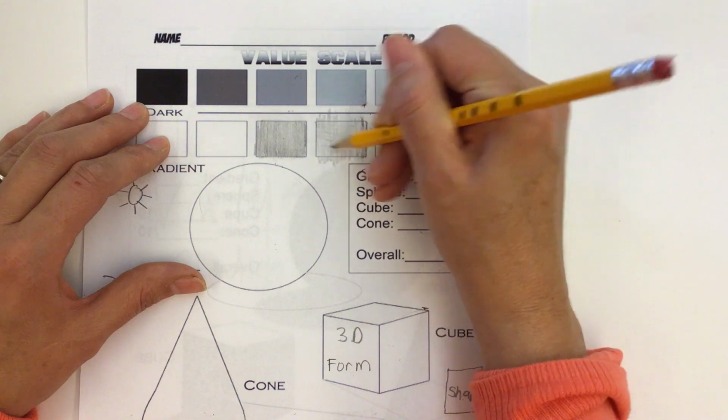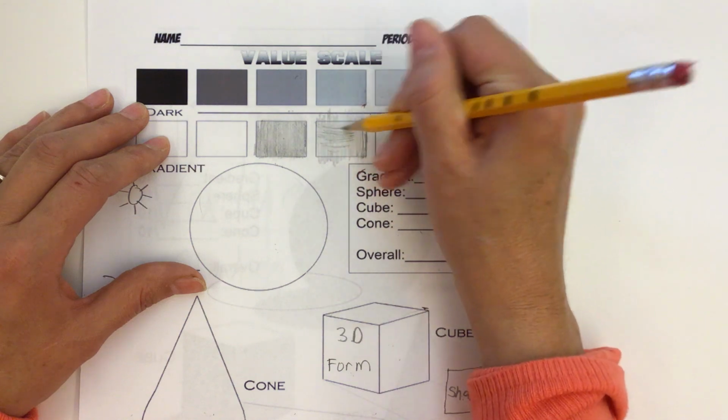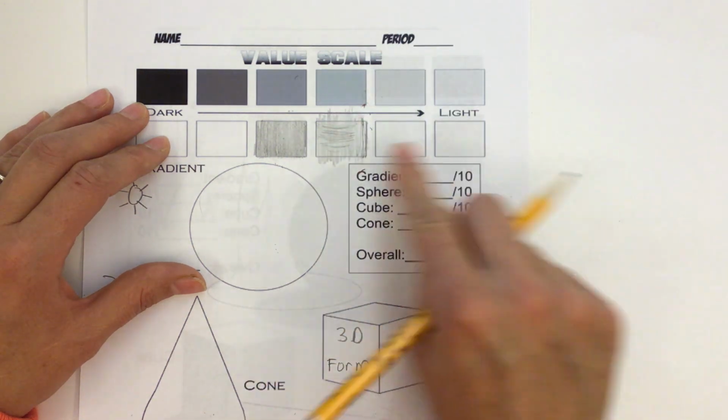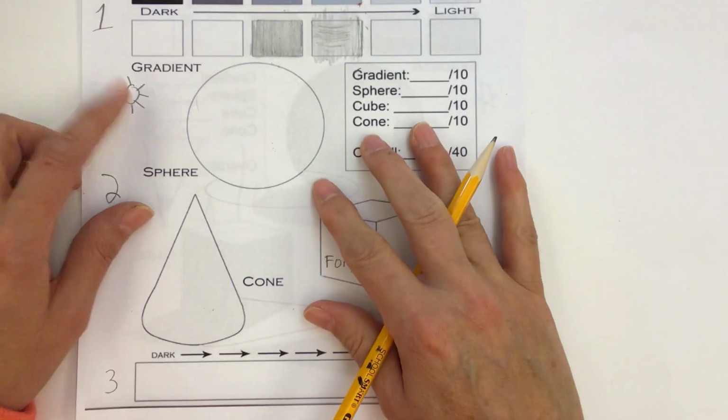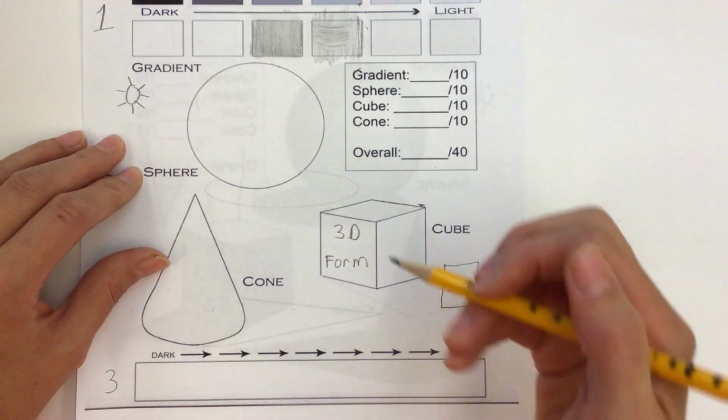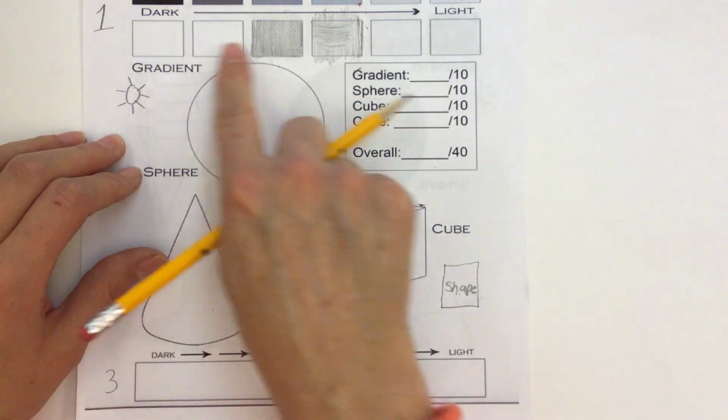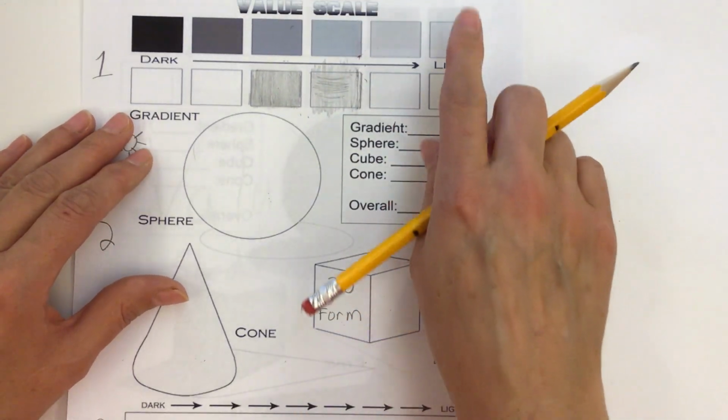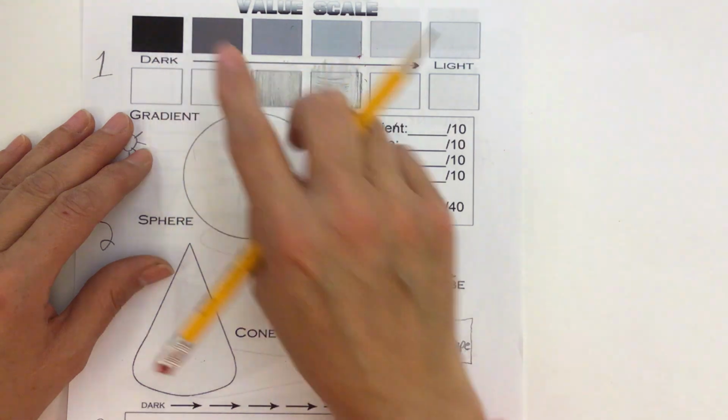So don't get sloppy and start to go the other direction because it's going to look really messy. All right? So you're going to work your way this way and work your way this way. You're going to come down here. Remember where your light source is. You're going to kind of tell yourself, okay, I need this entire value scale. So Ms. Waller said I need very light, medium, and very dark.